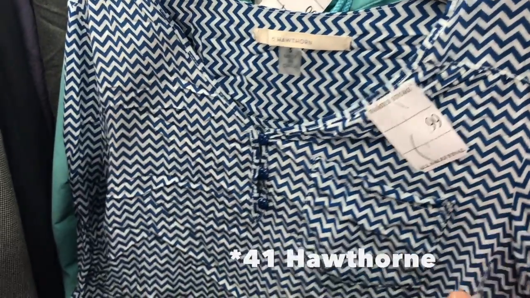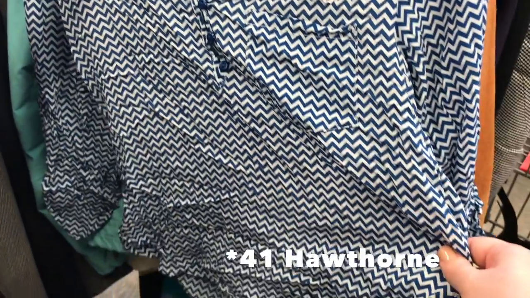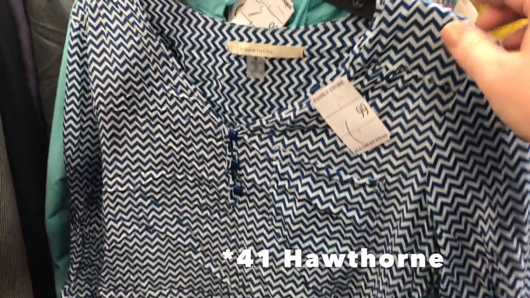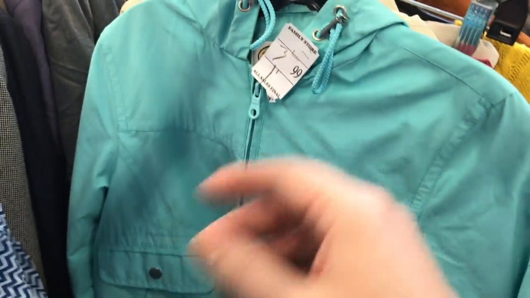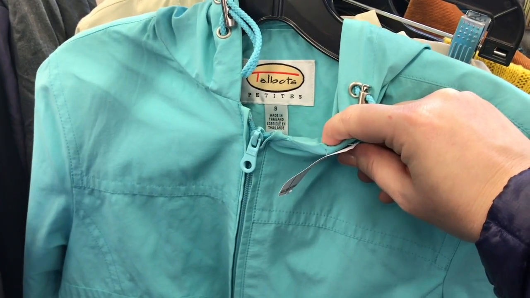This was a 21 Hawthorne, very good brand, well respected, has great comps online. There were no flaws. It was a little bit wrinkled, but we're going to wash it anyway. So that was a really great pick.